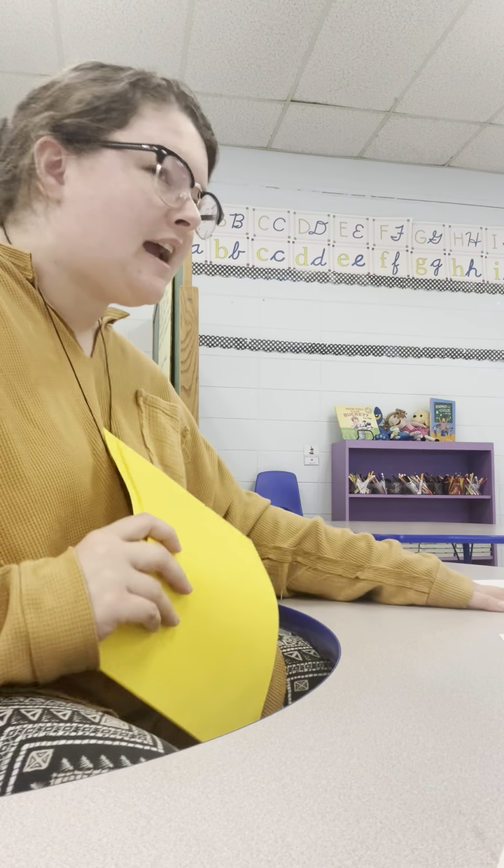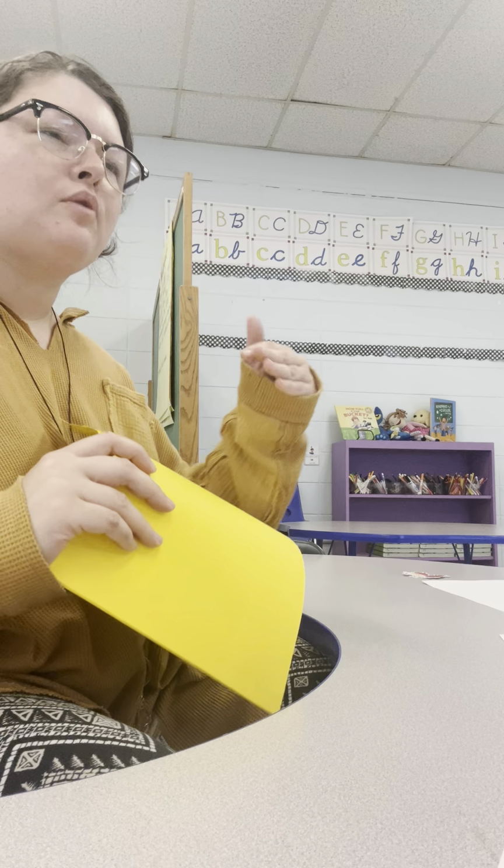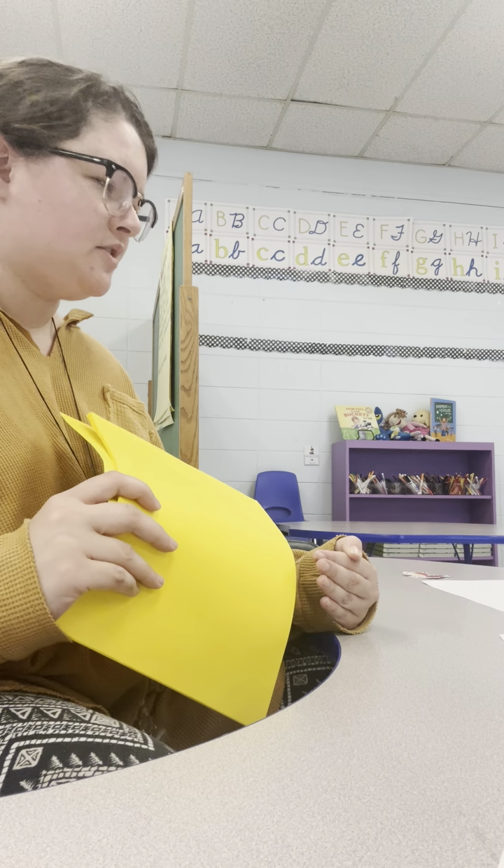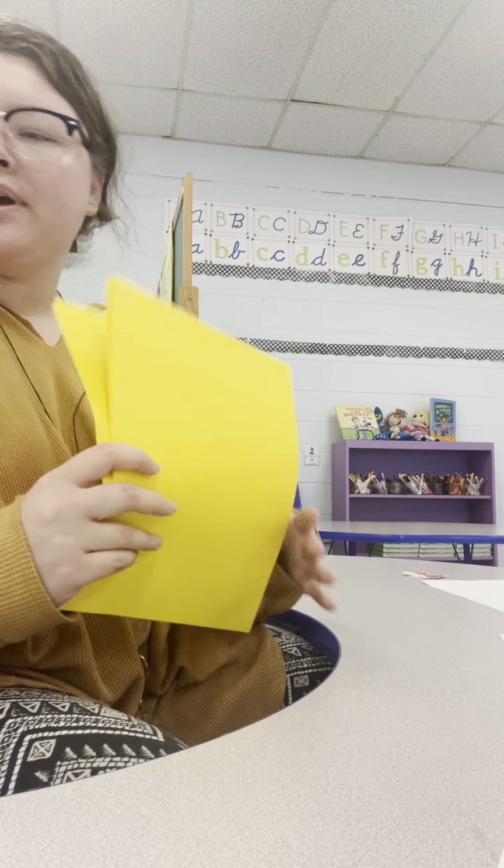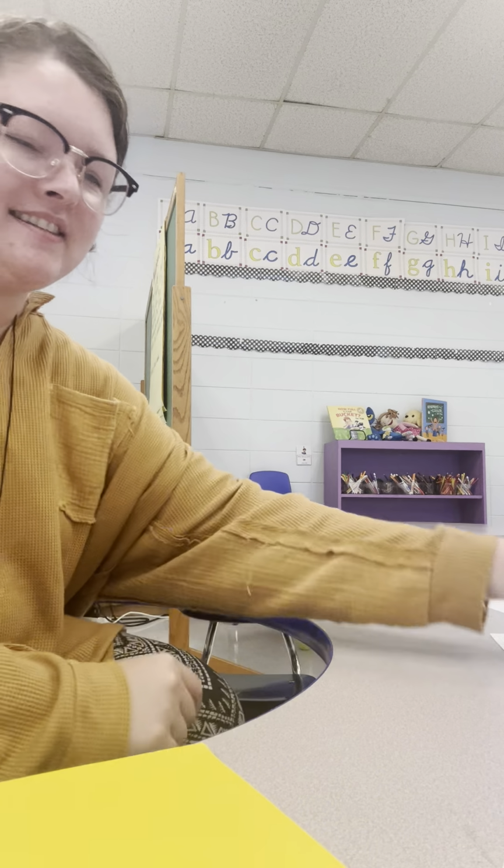So do your exit ticket, then when I give you this, you're going to write 3 words that follow this rule, okay? Okay, you can turn those exit tickets over and complete them.